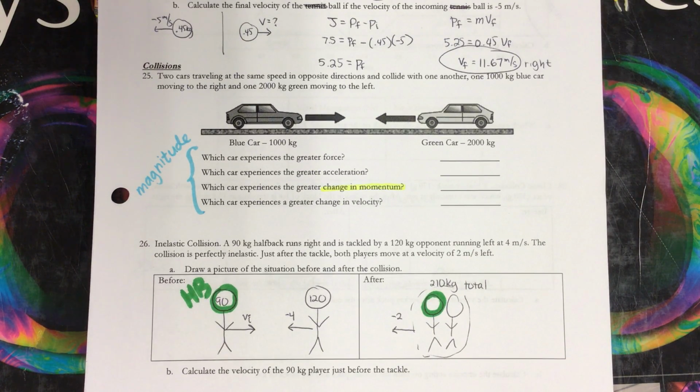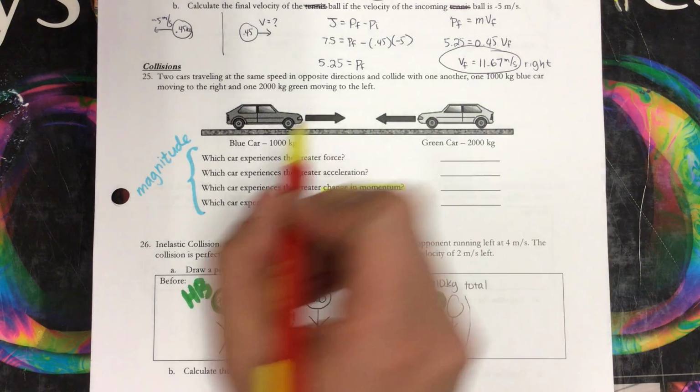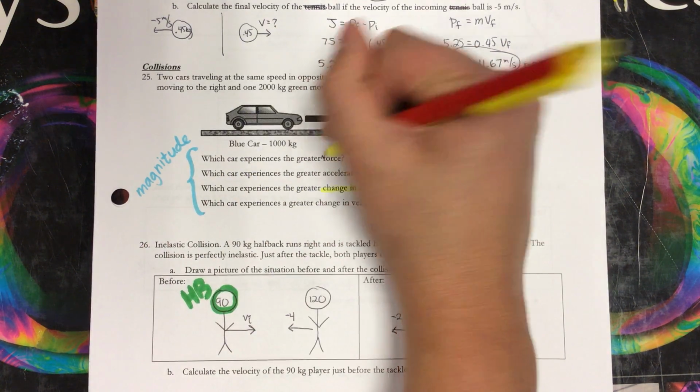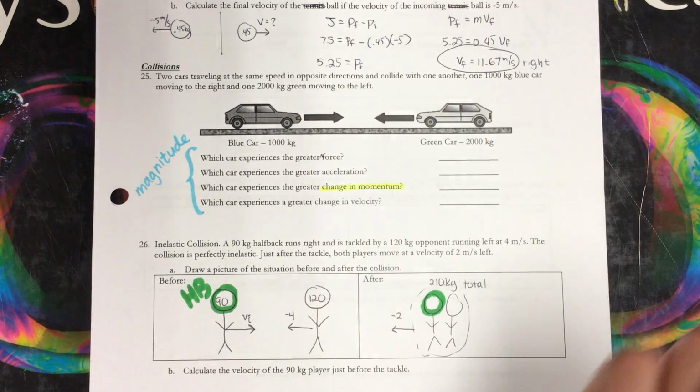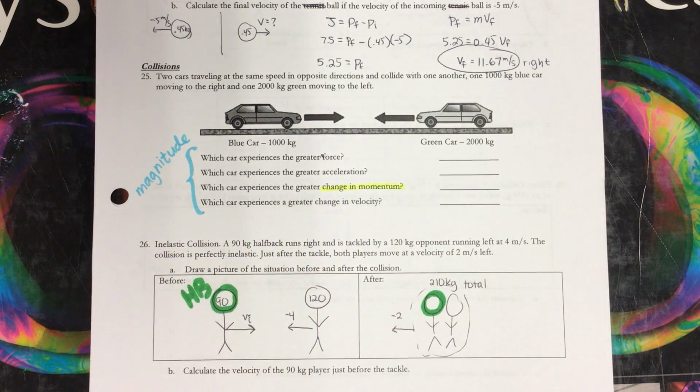For collisions, one thing I want to point out is I'm going to answer assuming that this means magnitude. This would be a really boring and bad question if we didn't say that these were all magnitude. So please read this as which car experiences the greater magnitude of force? Magnitude of acceleration, greater magnitude change in momentum.